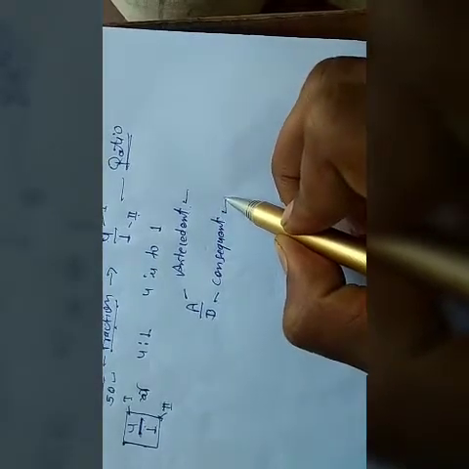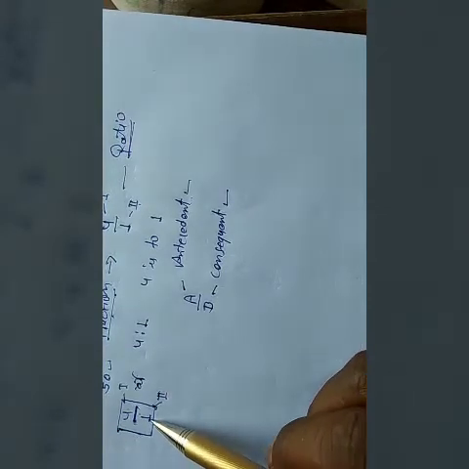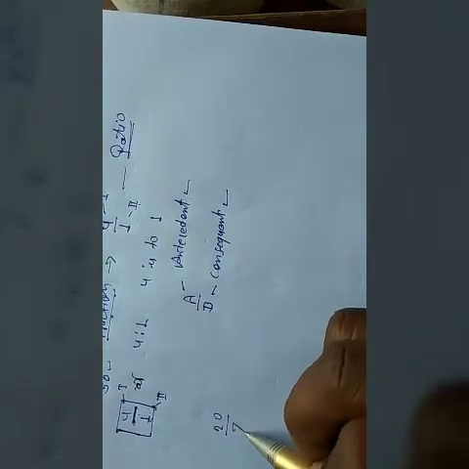One more important point related to ratio is that both quantities must be of the same kind and the same unit. Take an example, 20 upon 7.